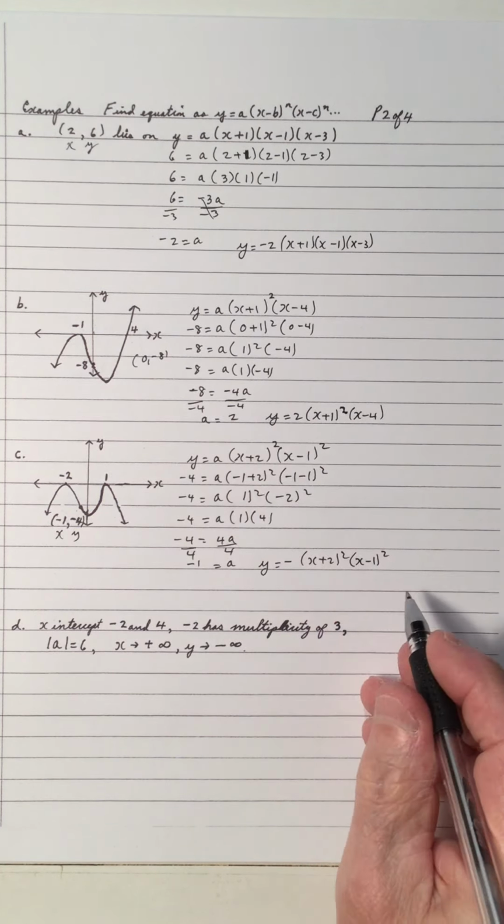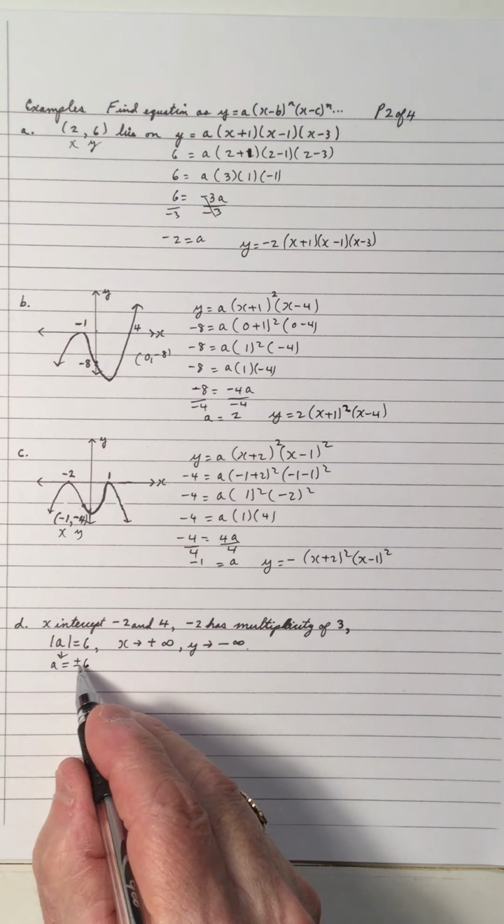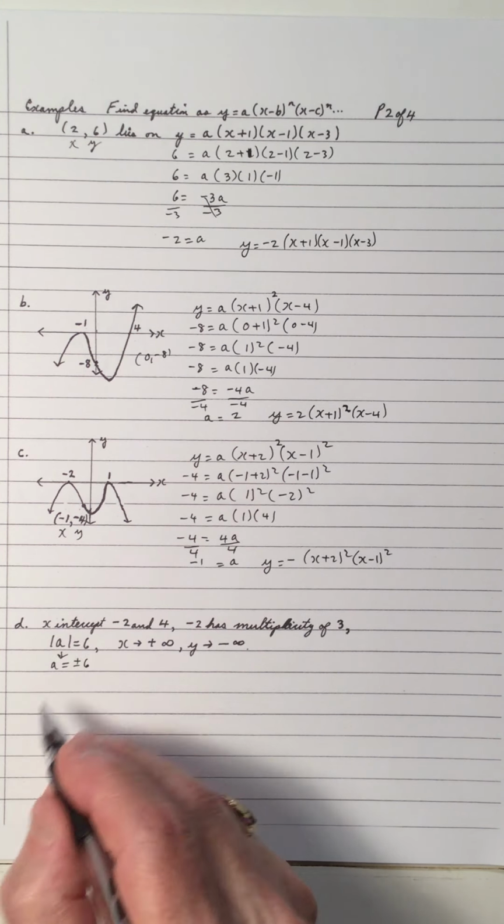And again, don't forget to pause the video if you wish. Now, D, x-intercepts are -2, 4. -2 has a multiplicity of 3, and the absolute value of a is 6, and it says here that as x goes to infinity, y goes to negative infinity. Well, let's see. If the absolute value of a is 6, that means a can be plus or minus 6. Because the absolute value of 6 is 6, the absolute value of negative 6 is 6.